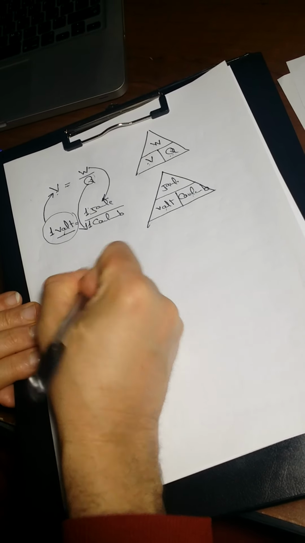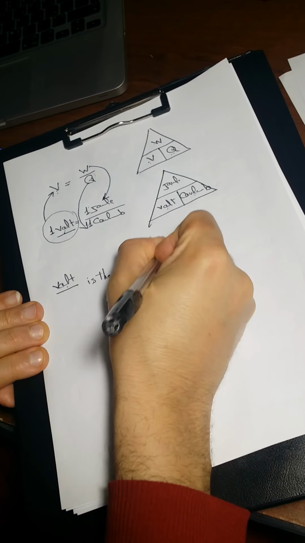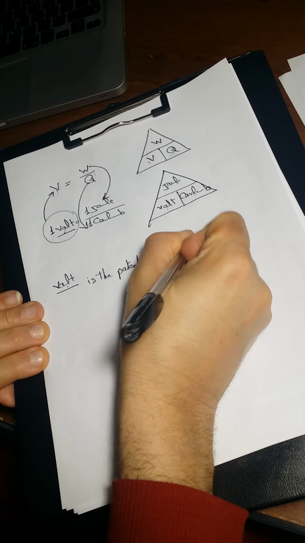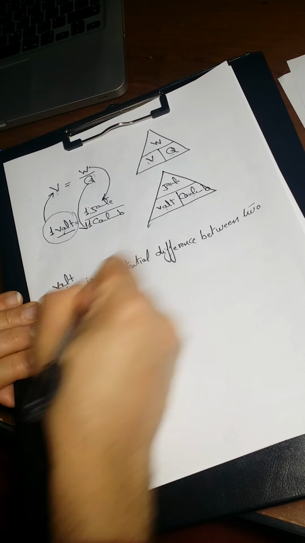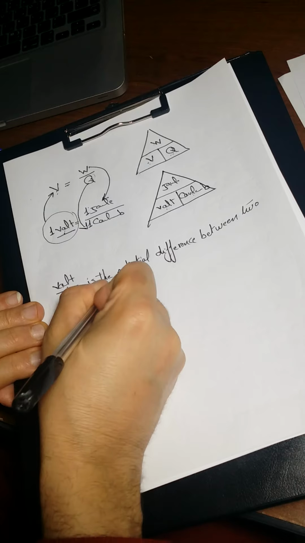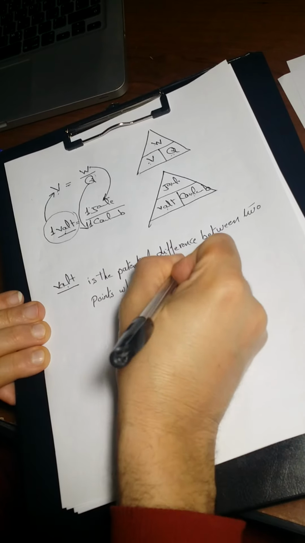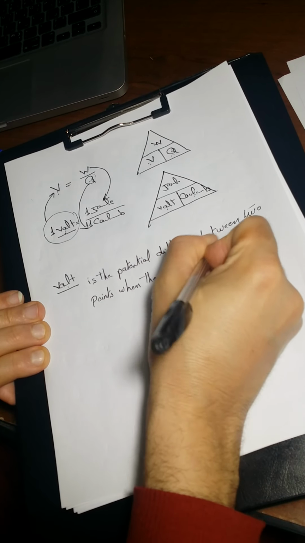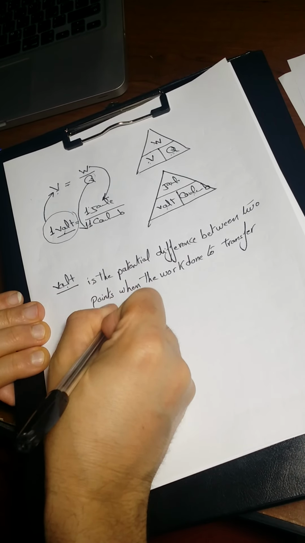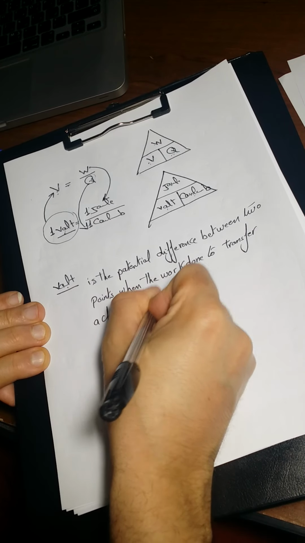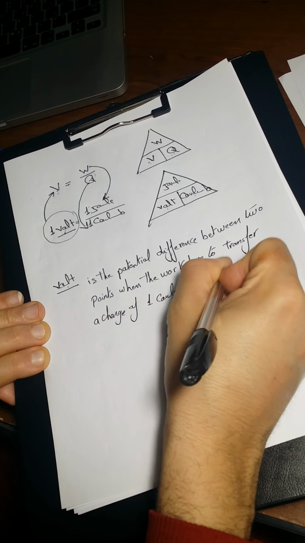So the volt is the potential difference between 2 points when the work done to transfer a charge of 1 coulomb is 1 joule.